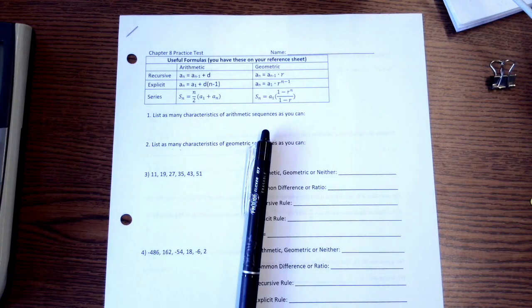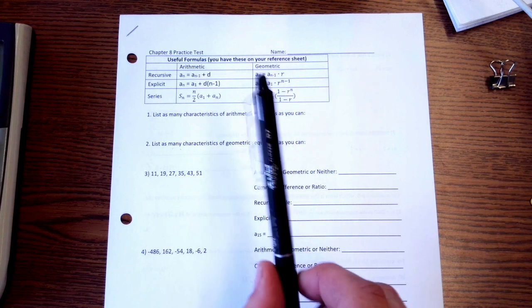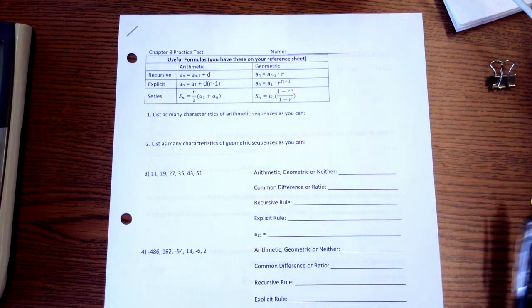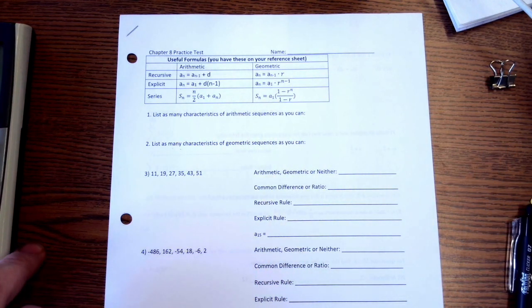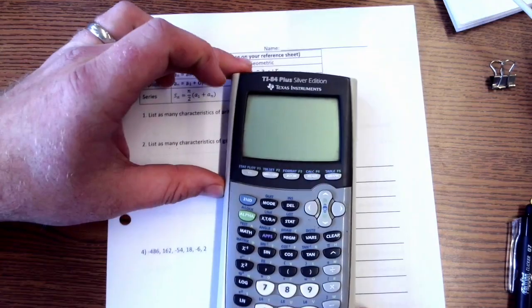Before we start, make sure that you have all of your tools. Make sure you have a pencil. I have an erasable pen since pencil doesn't show up very well on the video. I've also got my calculator.